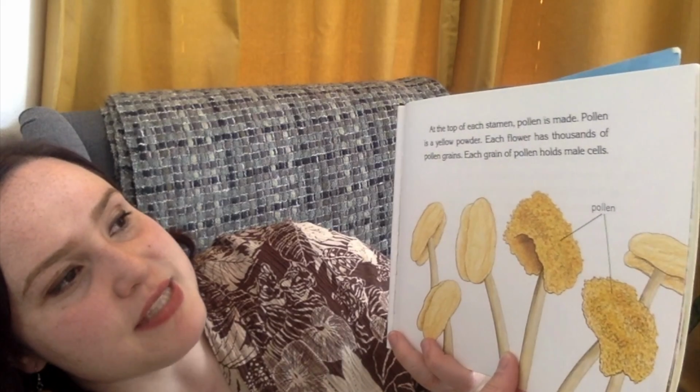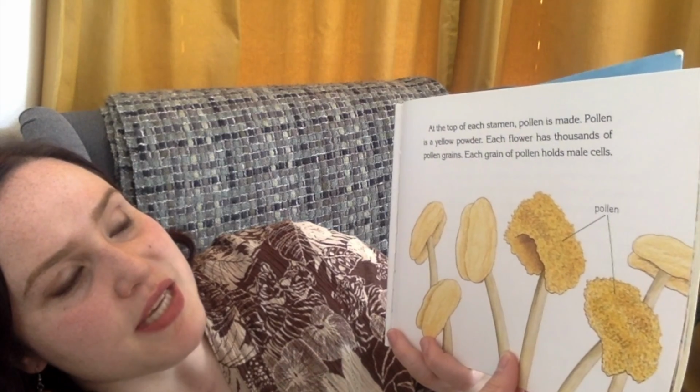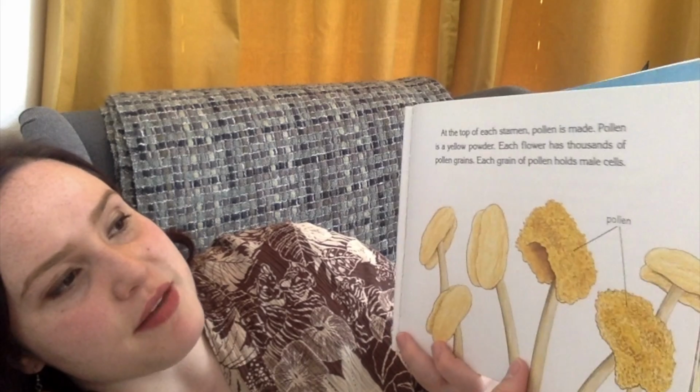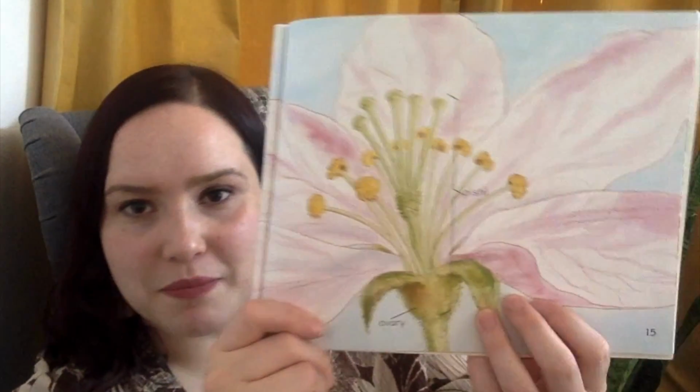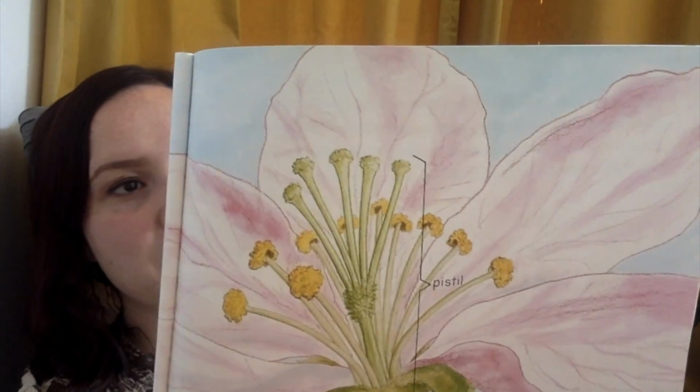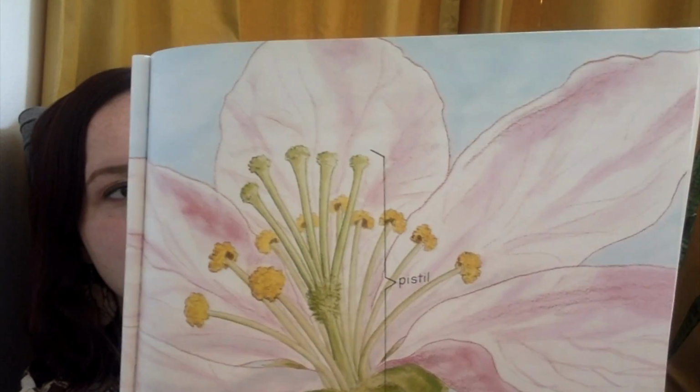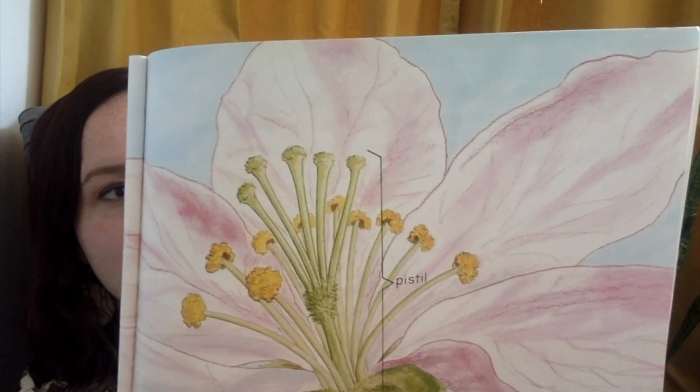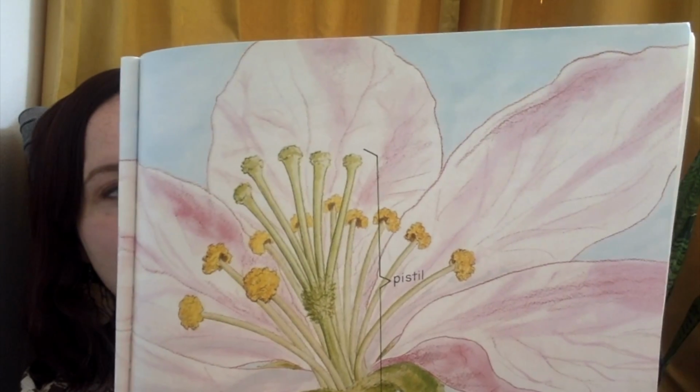Each flower has thousands of pollen grains. Each grain of pollen holds male cells. I'll let you see the picture on this page while I read on the other page. The female part of the flower is called the pistil. You can see some of the pistil right at the center of the flower.